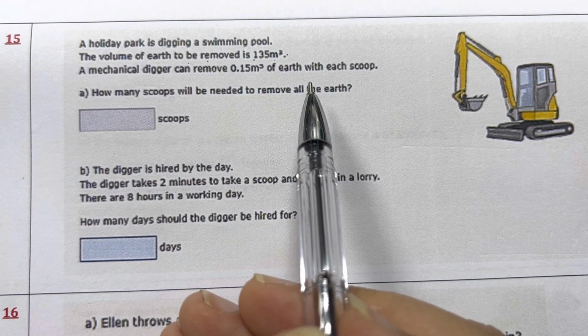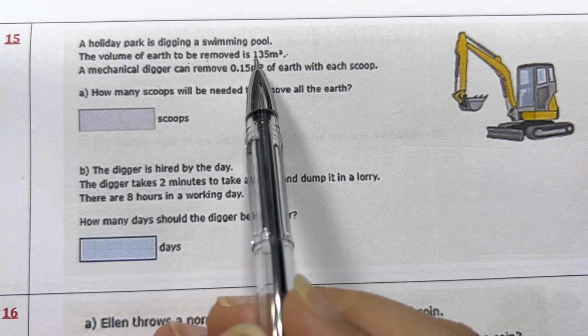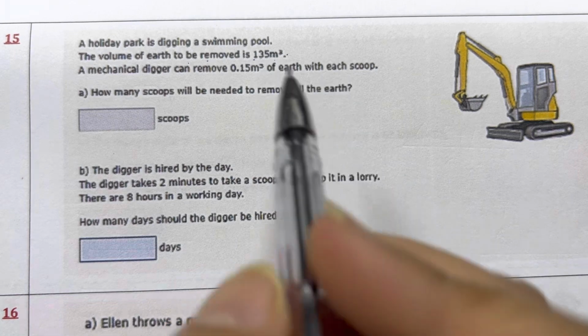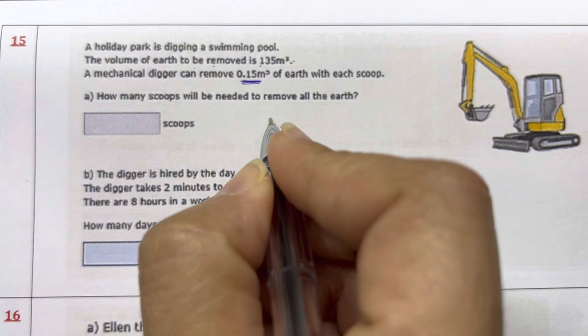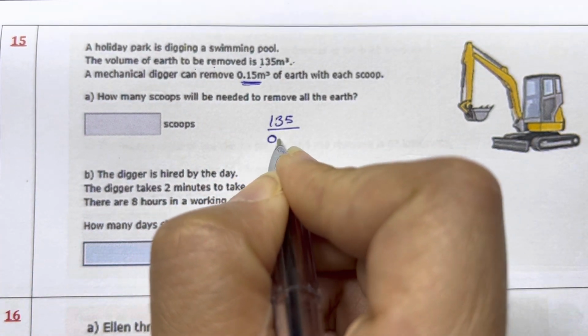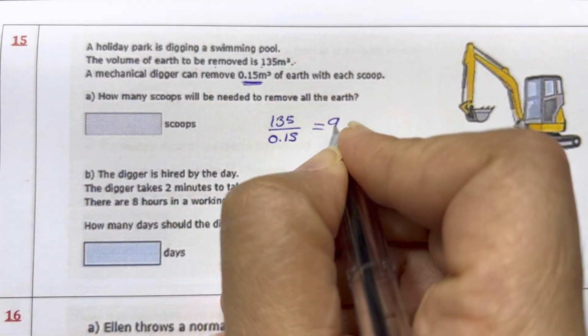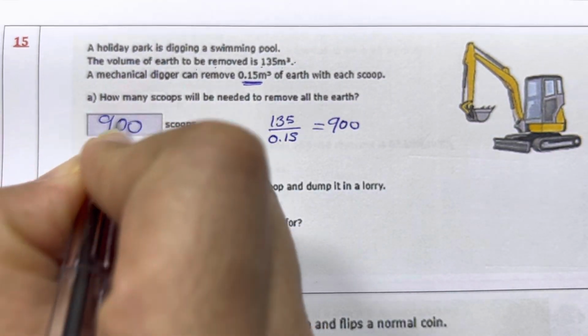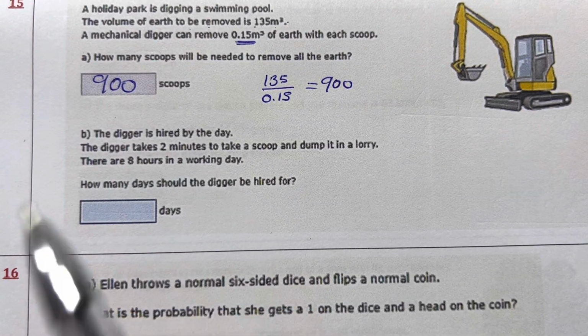So for each scoop, I have all of it, 135 meters cubed, and each scoop removes 0.15. So if I divide 135 by the amount of each scoop, it will give me 900, which is the number of scoops. Okay, then the digger is hired by the day.